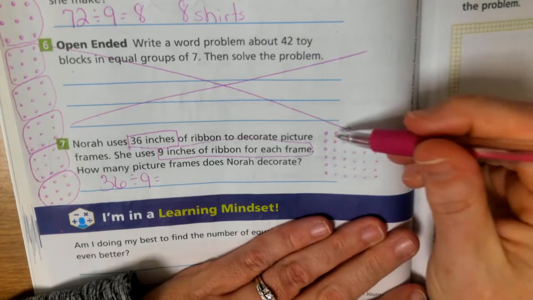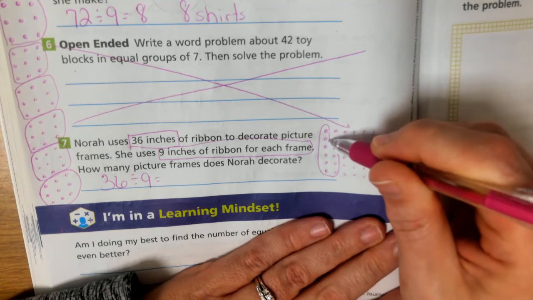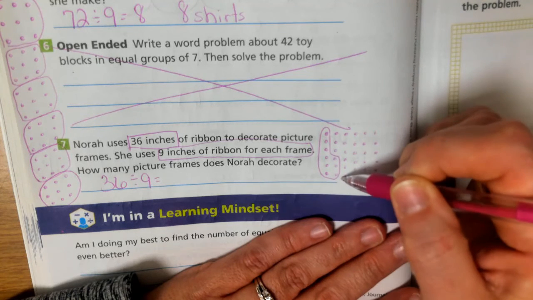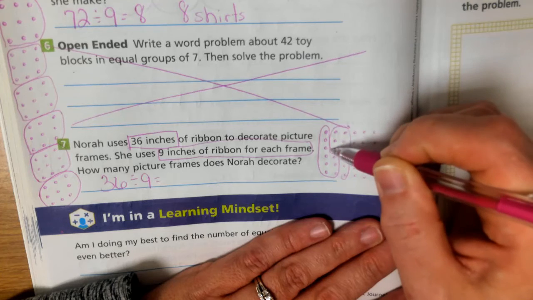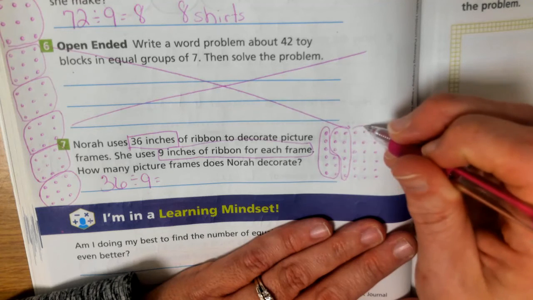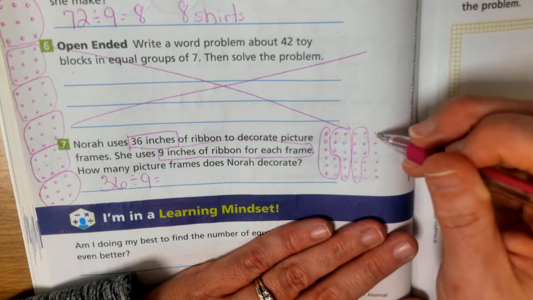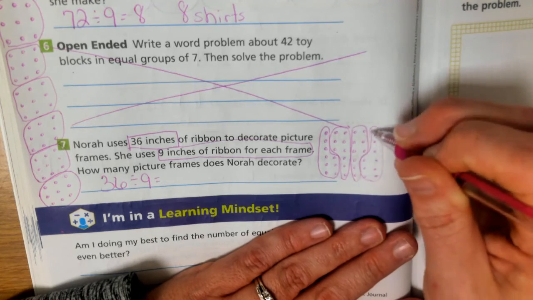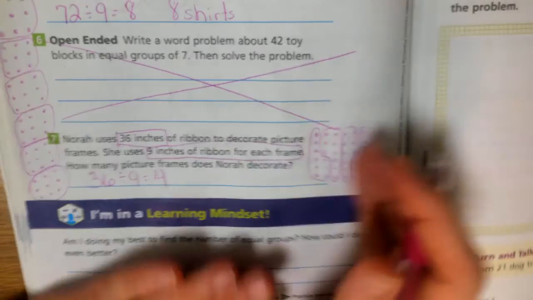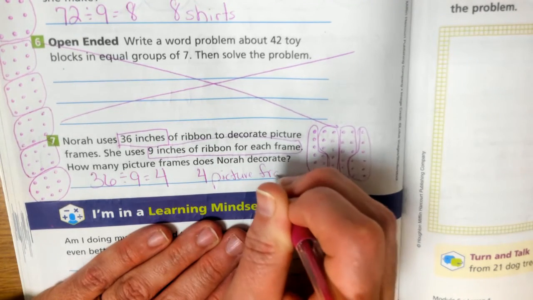So 1, 2, 3, 4, 5, 6, 7, 8, 9. I'm going to circle here. That's one group of 9. Then there's a second group of 9, a third group of 9, and a fourth group of 9. So we have 4 groups of 9, so 36 divided by 9 equals 4. So she can decorate 4 picture frames.